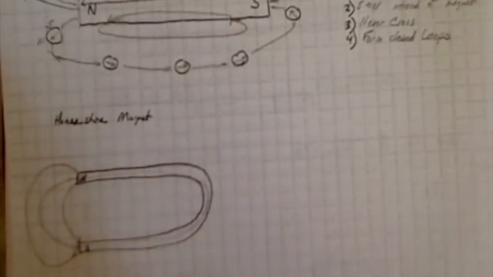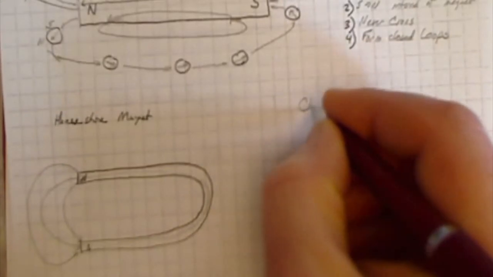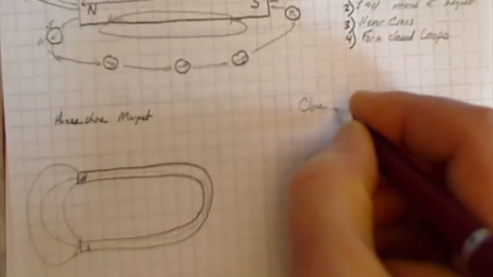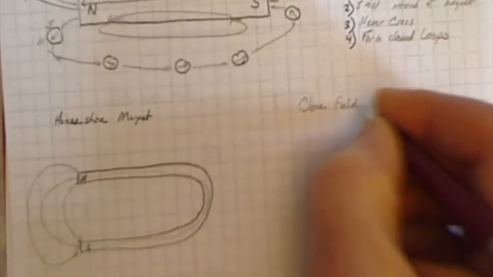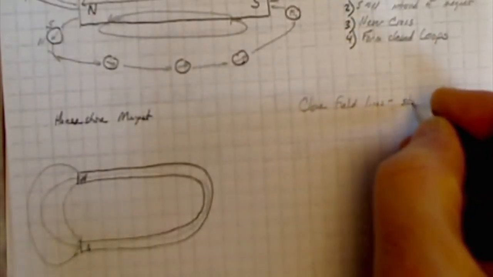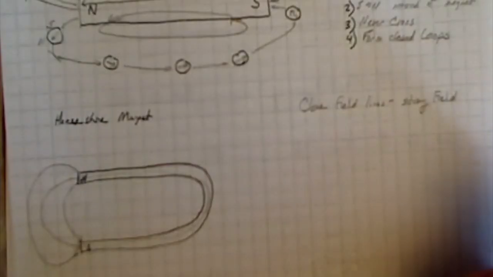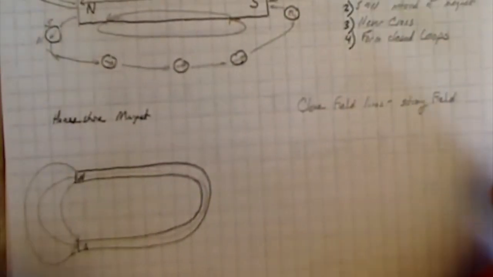Other thing you should keep in mind, as in any field: close field lines mean you've got a strong field. Far apart, it's going to be a weak field.